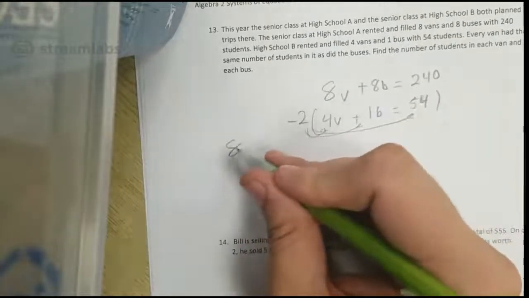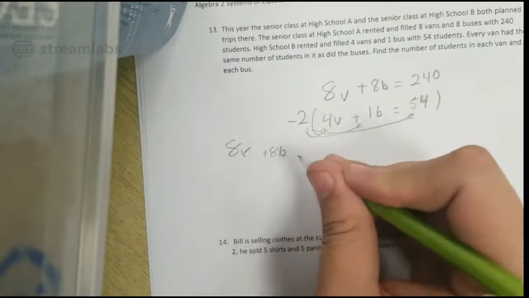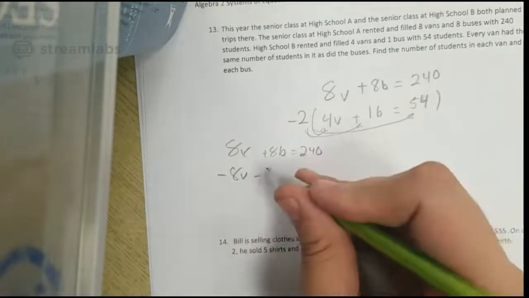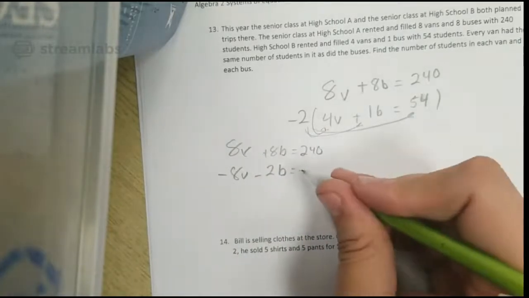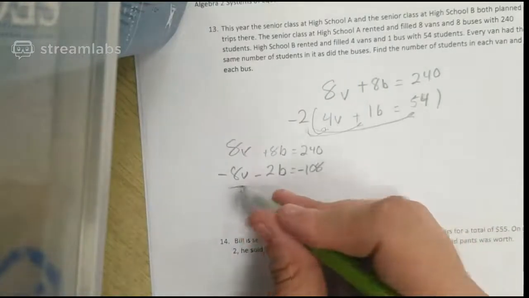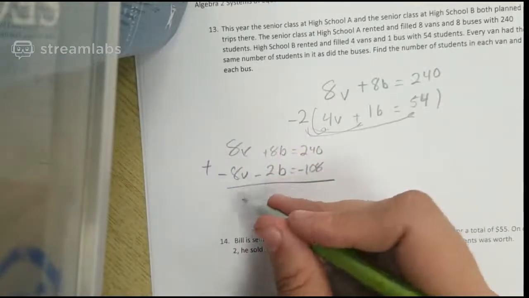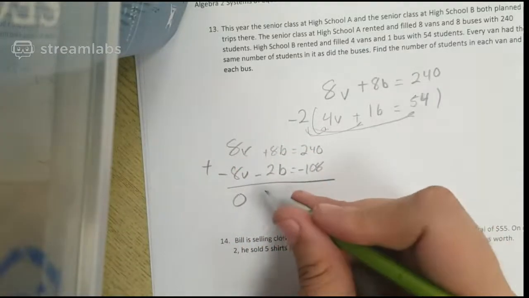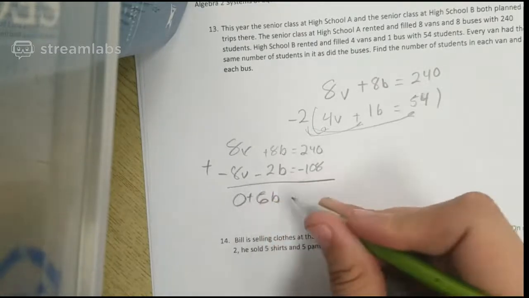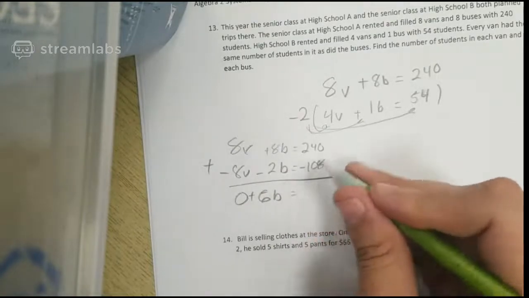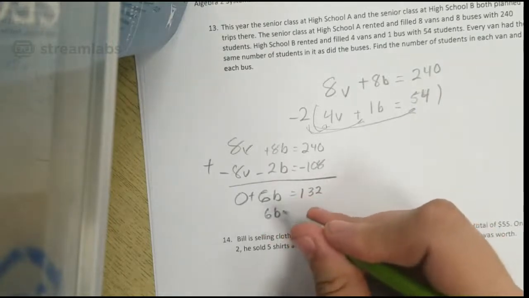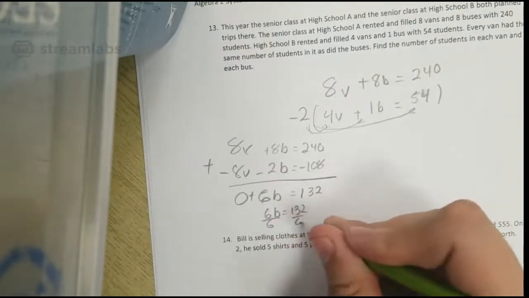So I'm just going to rewrite 8v plus 8b equals 240. And over here, I got -8v minus 2b equals -108. Let me add straight down. So -8 plus 8 is 0. 8 minus 2 is 6, just positive 6b. And 240 minus 108 is 132. So 6b equals 132, divided by 6, divided by 6.